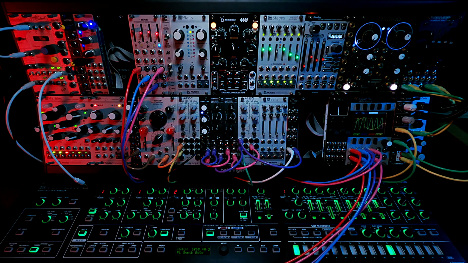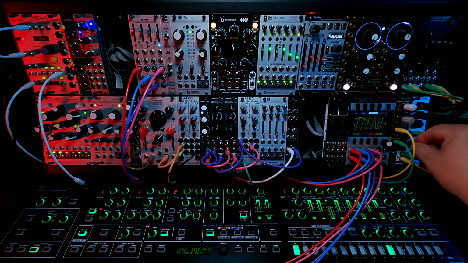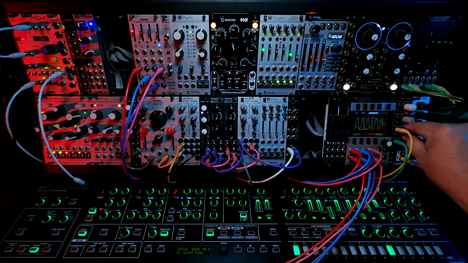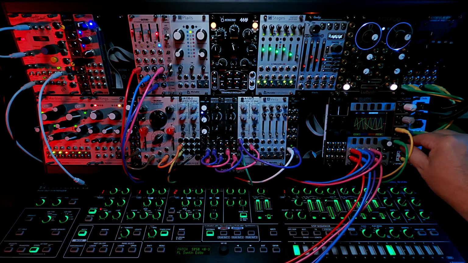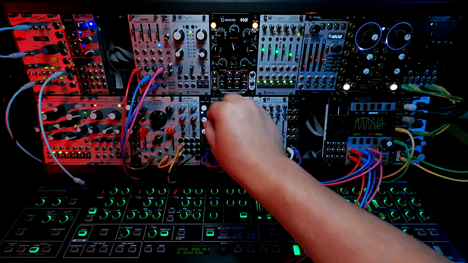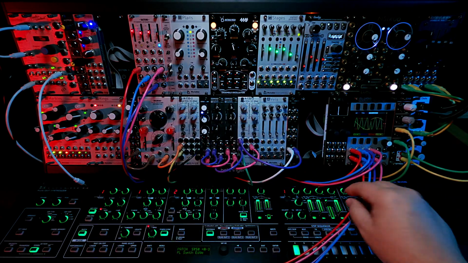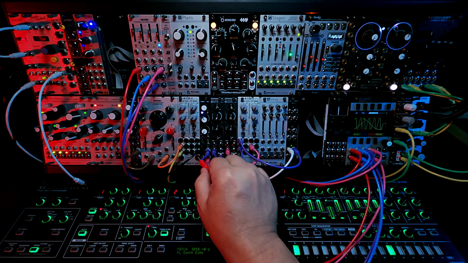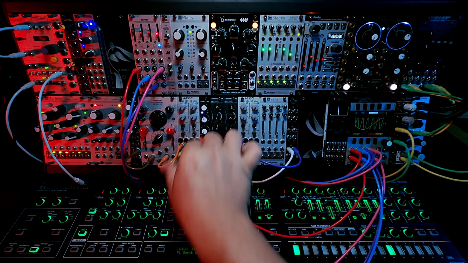I guess I could probably try patching some of this in somewhere. Let me see where my sound is. So if I was to take one of these out of data, let me plug it into detune.